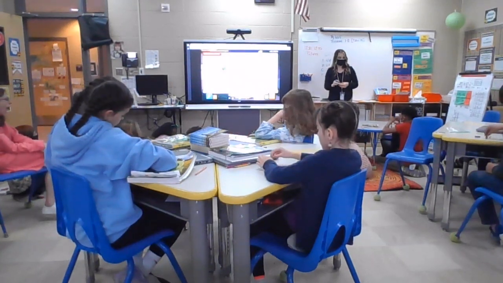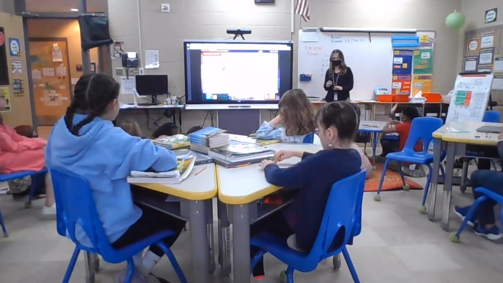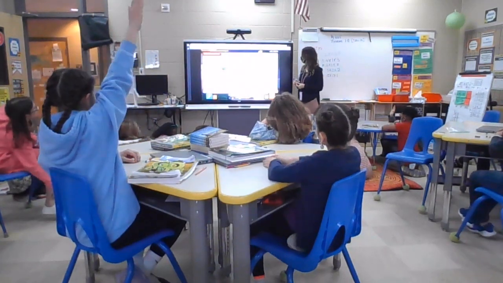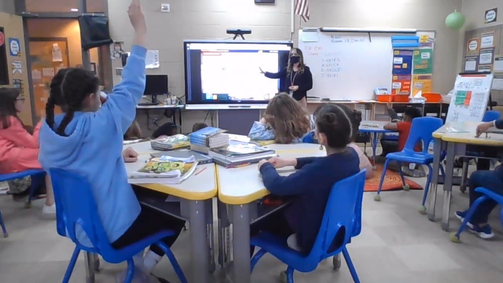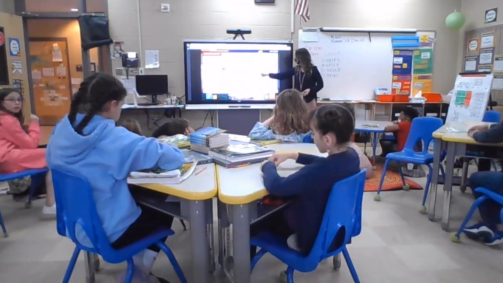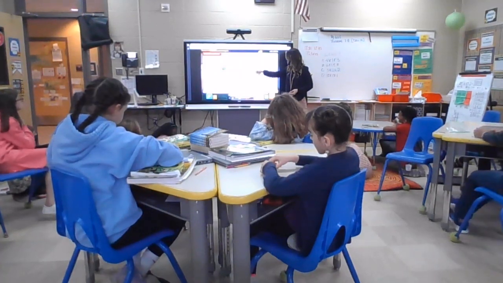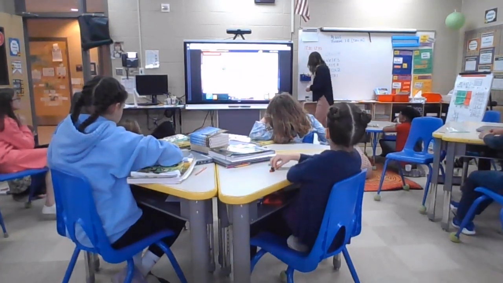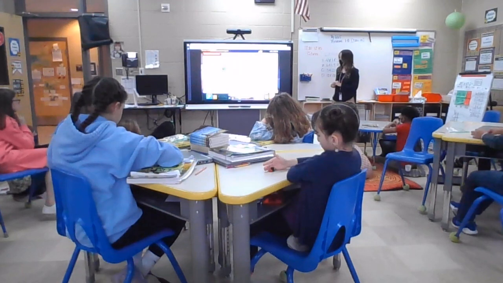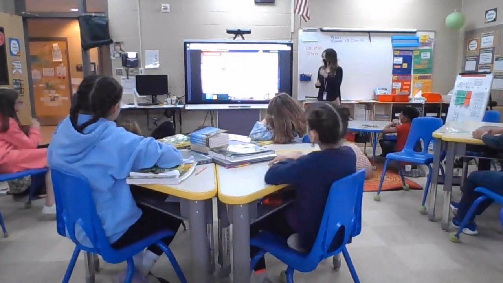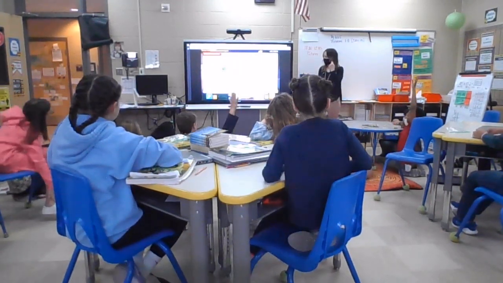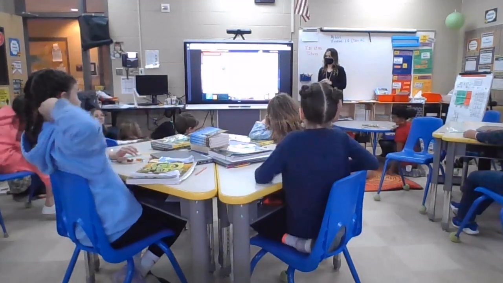How many cubes make up the next figure? Quit messing with the little blocks right now. Let's just look at the board. What about this one? 4. 1, 2, 3, 4. This figure is made up of 4 unit cubes. Which figure has more unit cubes? The first figure has more unit cubes.